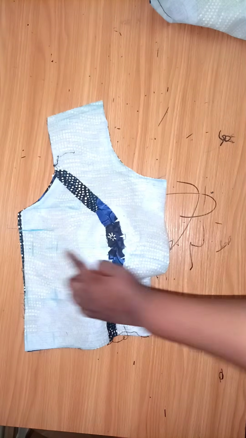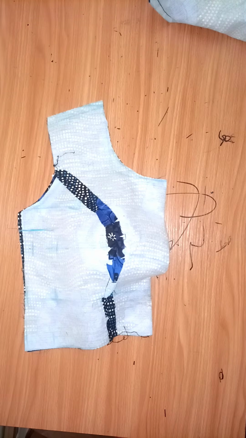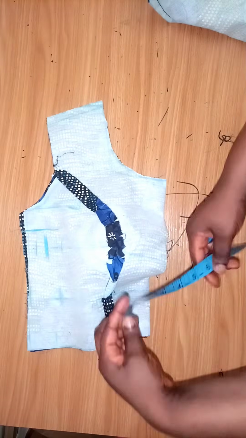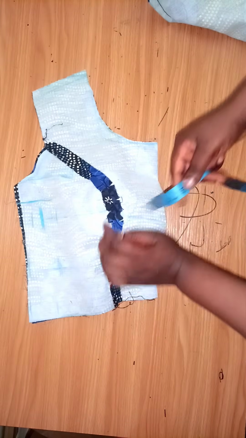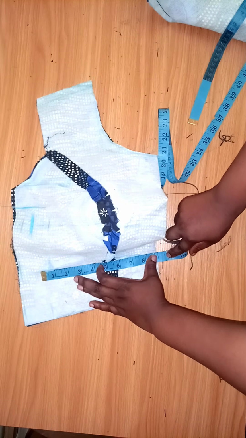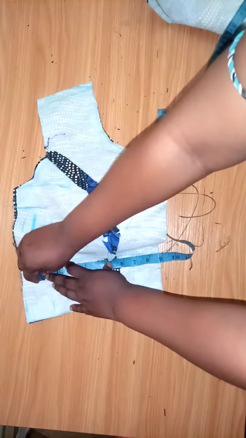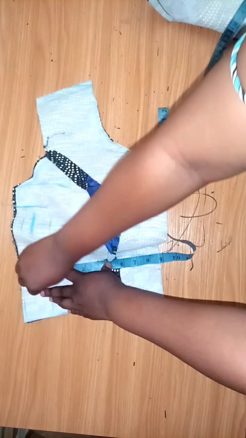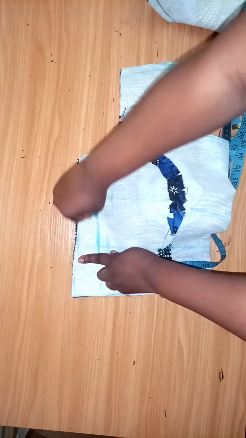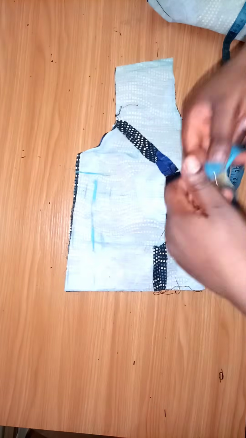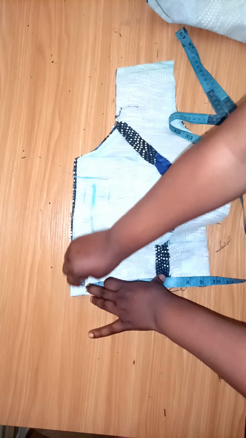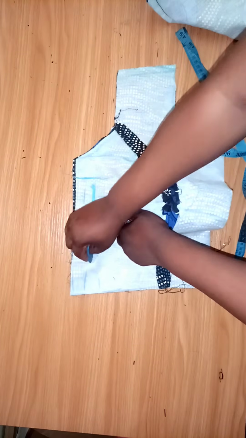So the bust is 42. 42 divided by 4, we have 10.5 here. Then the round under bust is 35 divided by 4. We have 8.75. So I'll place it here. So this is it. Then the waist area is 38. 38 divided by 4, 9.5. So I'll place my 9.5 here. So I'll connect it out.